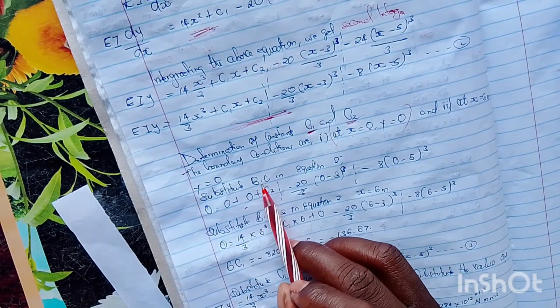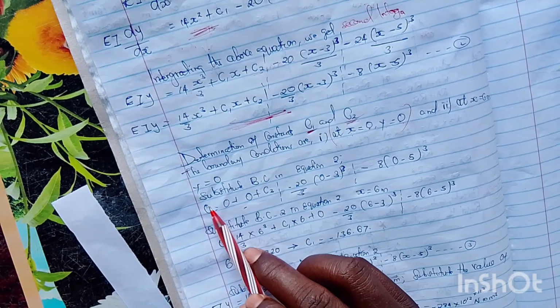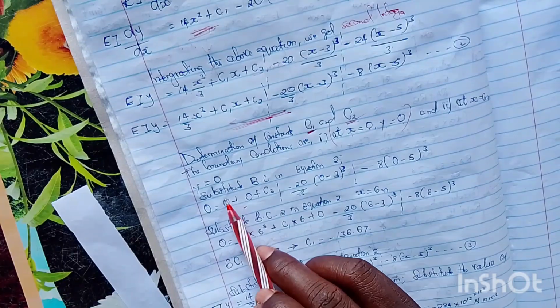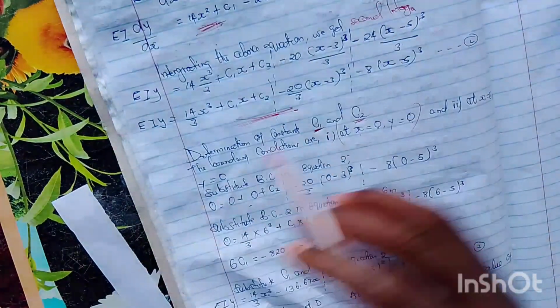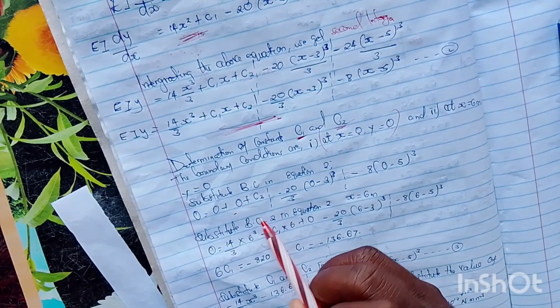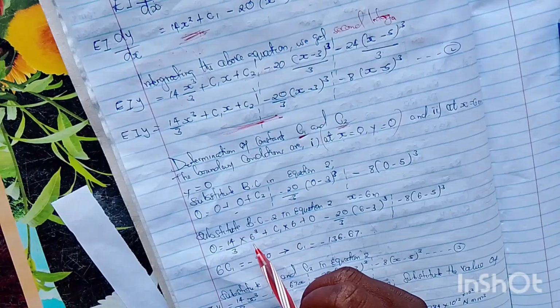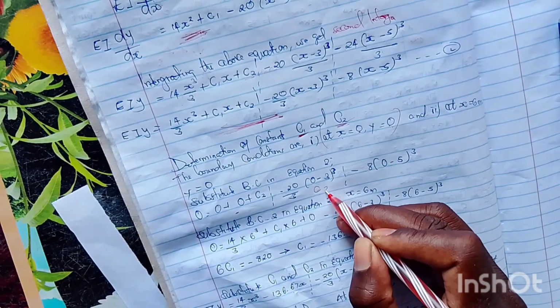Then x times this one, this part will be 0, then we will get C2 to be 0.